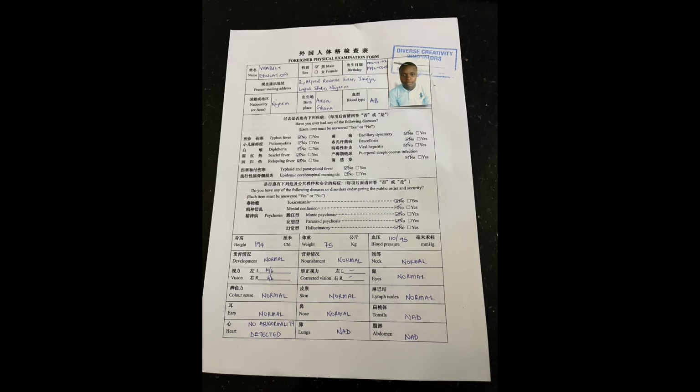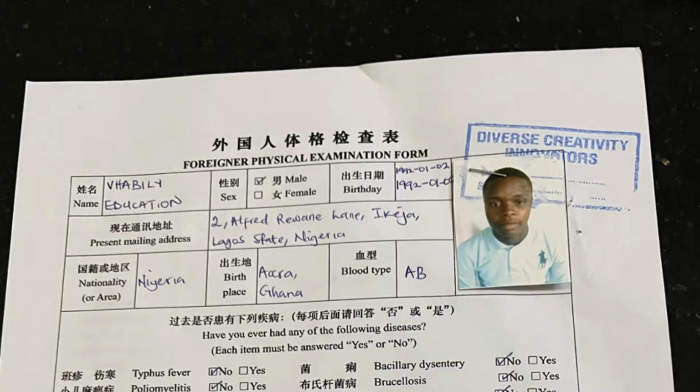So the year you were born comes first, then your month, and then your date. So if you were born on the 15th of December in 1994, you can write 1994 12 15. Or if you were born on the 5th of May in 1998, you can write 1998 05 05, something like that. Yeah. For the present mailing address, obviously your full address.